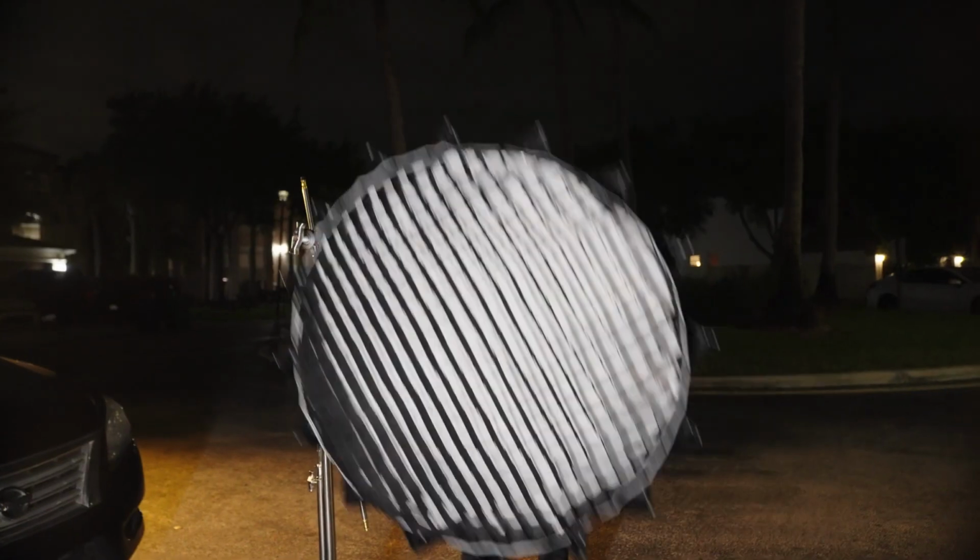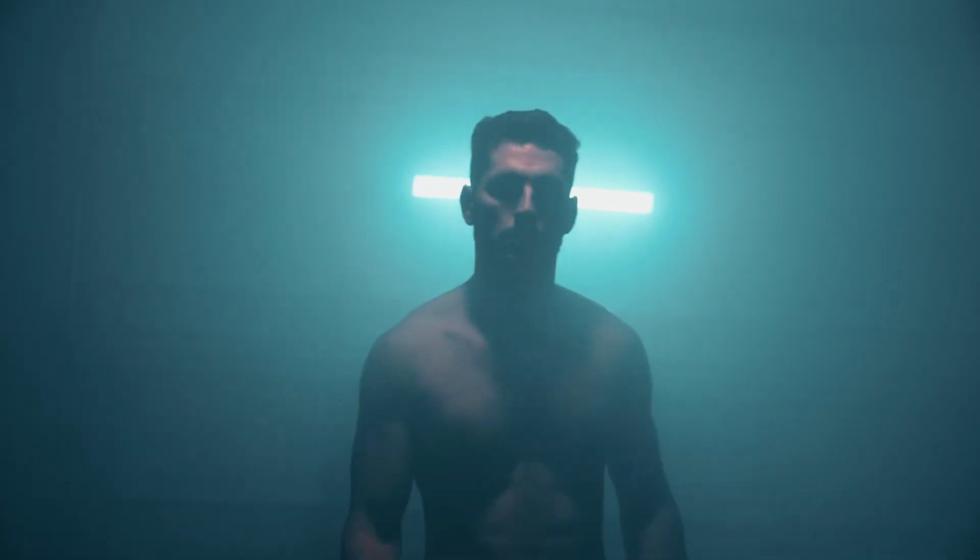Now, some of you guys might be saying to yourself, well, I don't have a huge budget and I don't have a ton of lights. But today I'm going to show you guys how to get the cinematic look by only using one light source. In fact, we're going to break down 8 different looks that you guys can get by using just one light.